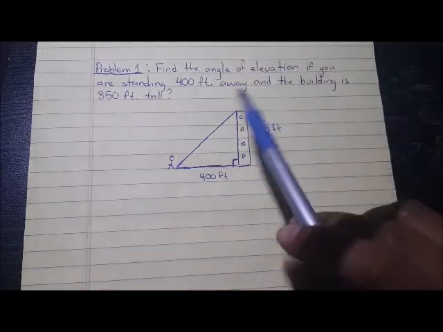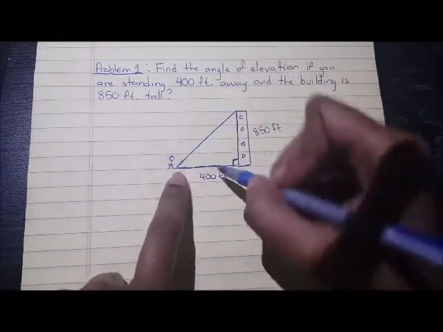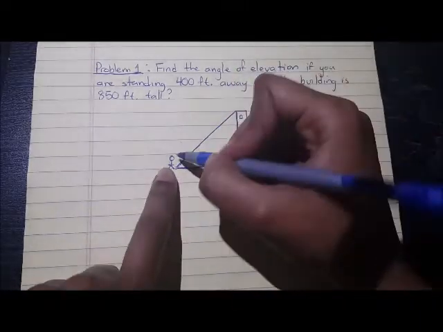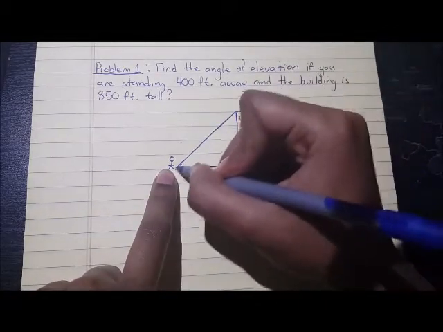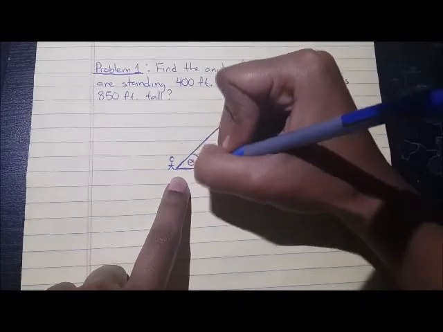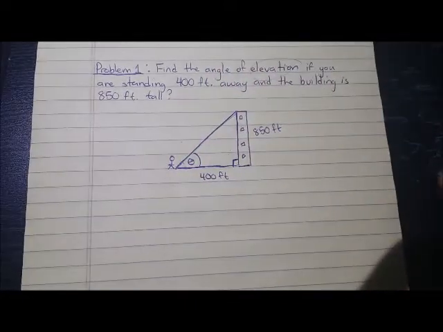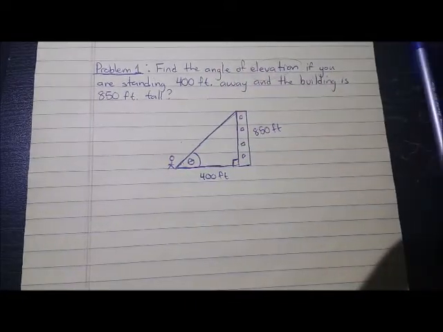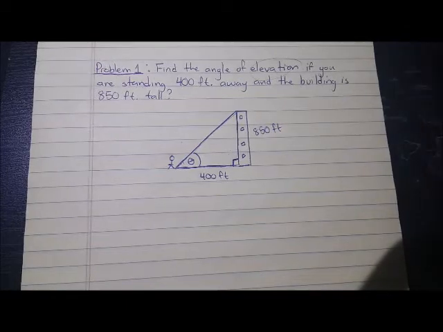Now, the angle of elevation is the angle used when you are looking up at something. So here is our line of sight. If we have an elevation, we're looking up. And this is the angle we're looking for. I'll go over another problem talking about angle of depression later. Okay, so we're trying to look for this angle.